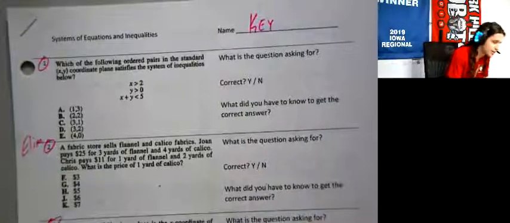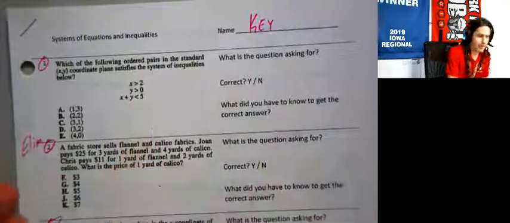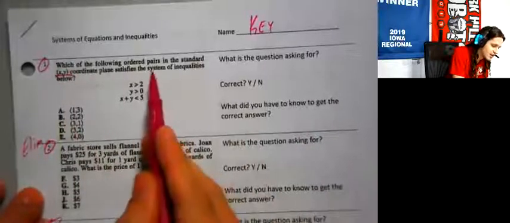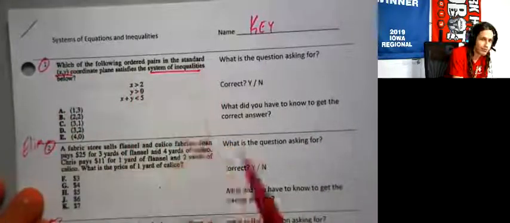You need to be able to look at it and say, "Oh, is this going to be brutal, or can I solve this quickly?" I'm going to do a smattering of these. Which of the following ordered pairs in the standard XY coordinate plane satisfies the system of inequalities below? Okay, so let's go through these one by one.